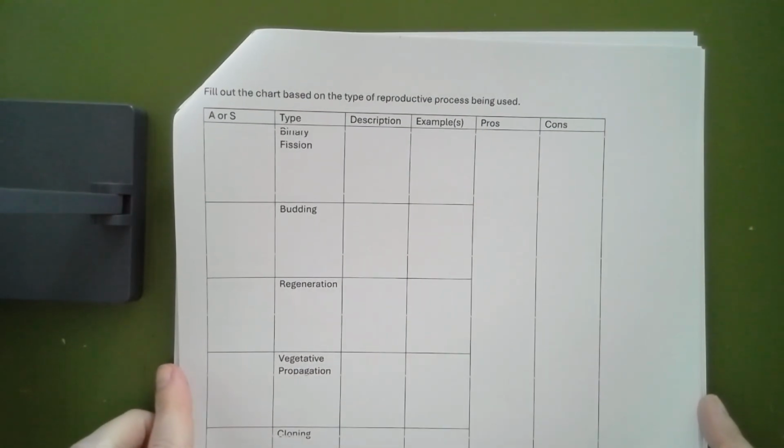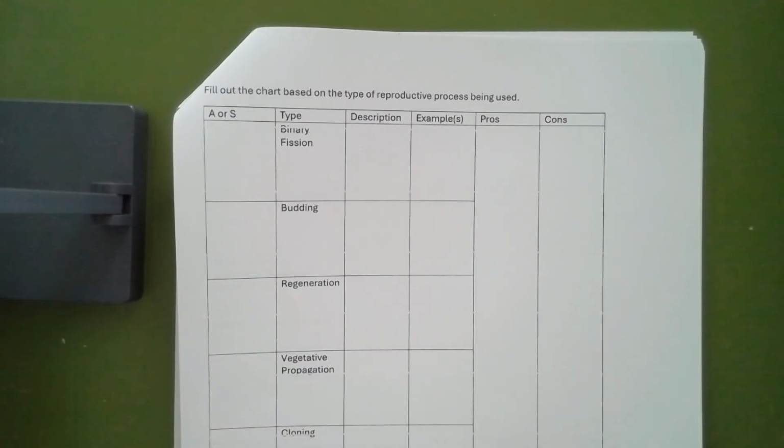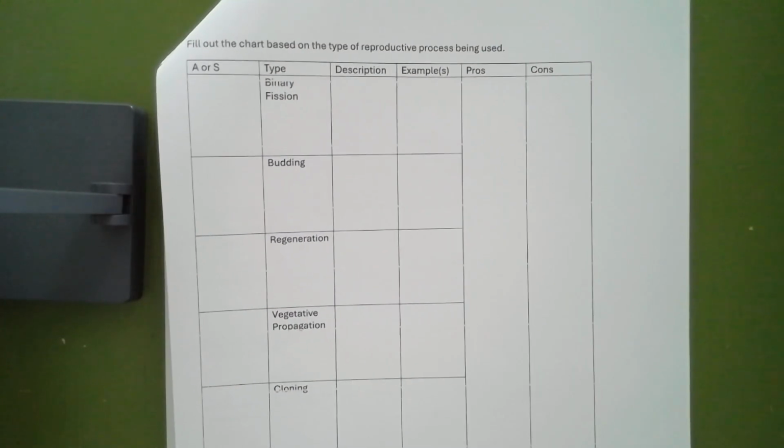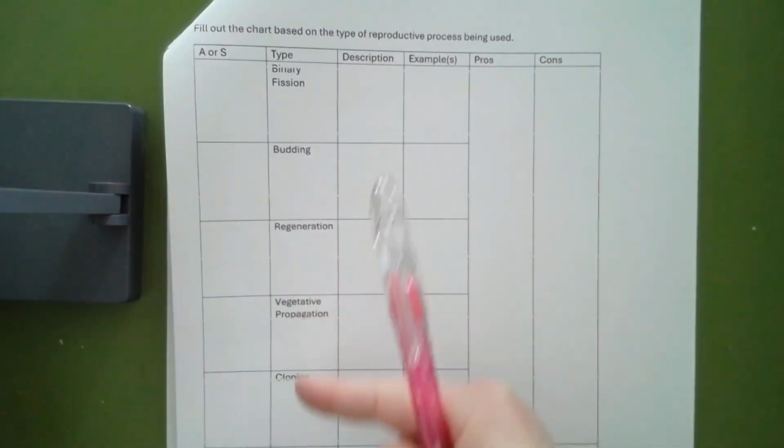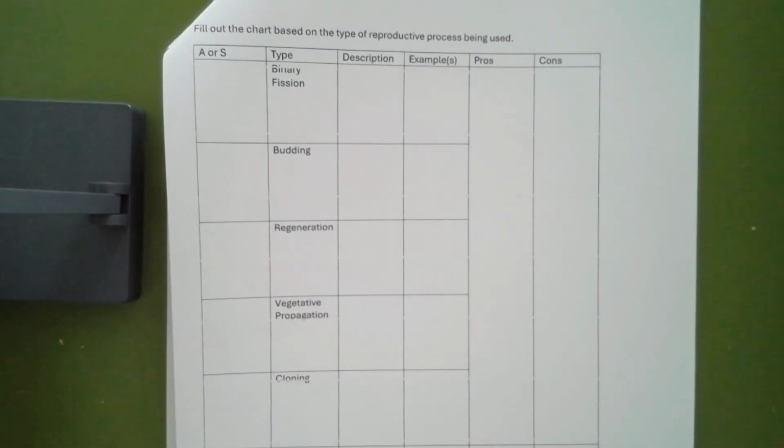Okay. Fill out the chart below based on type of reproduction process being used. All right. See if I can get most of this on here. There we go. What do you notice about all of these? What section of notes are those hiding in? Asexual. You're right. They're hiding out in your mitosis notes.